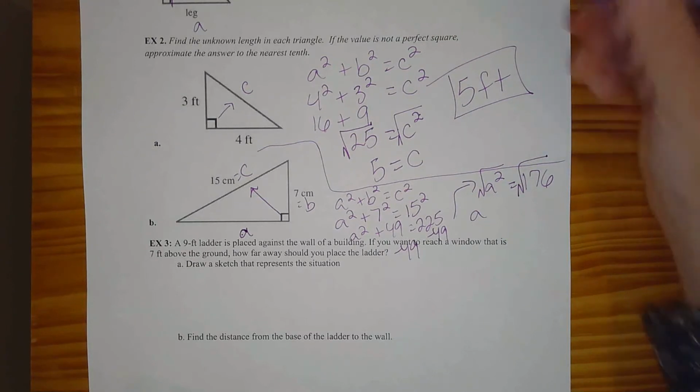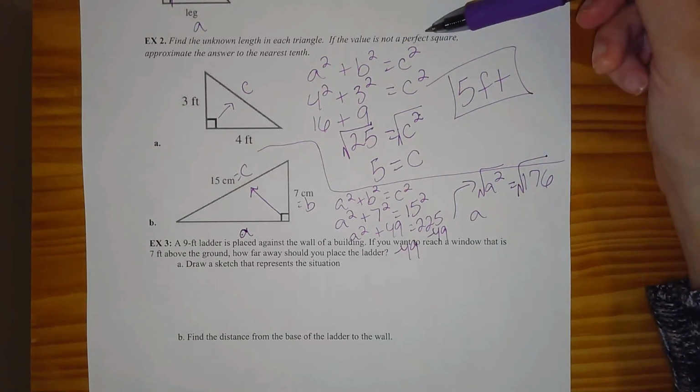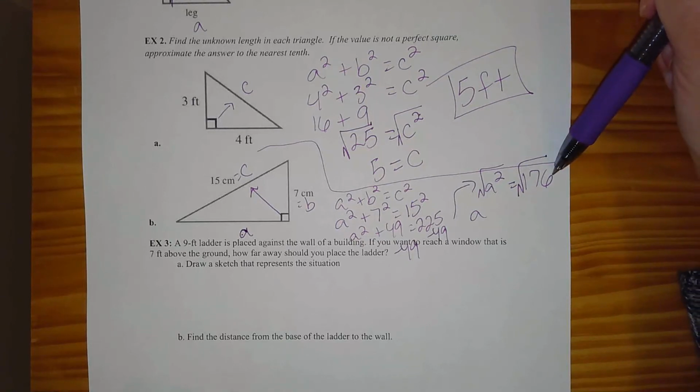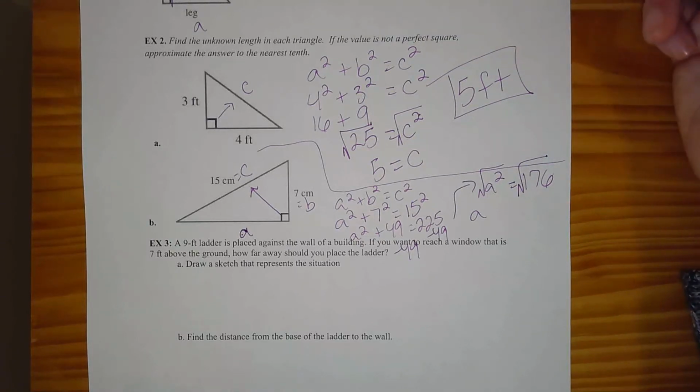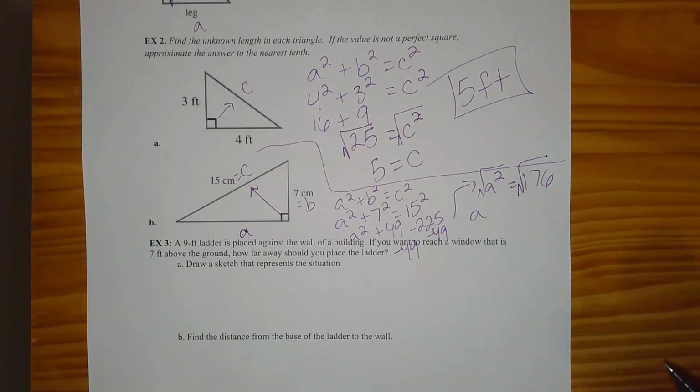So this one, we go back to our instructions. It says if the value is not a perfect square, 176 is not a perfect square, approximate that answer to the nearest tenth. So in your calculator, you're going to take the square root of 176. Most of the time with your little 4-function calculators, it involves typing 176 and then pushing the square root button. So try that.